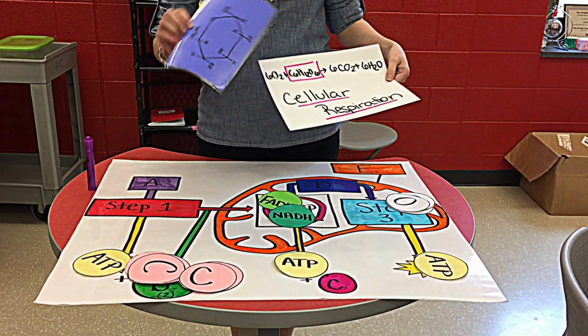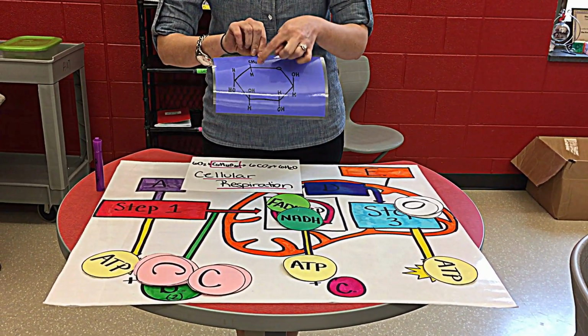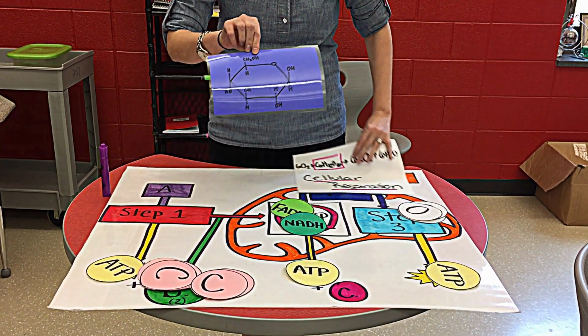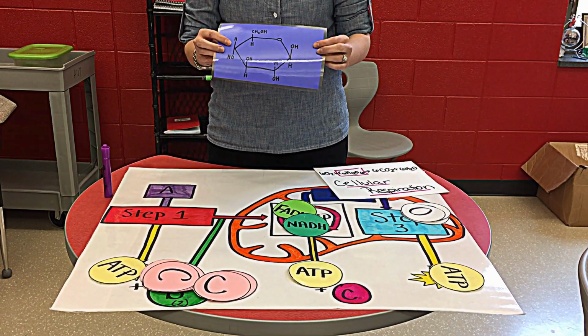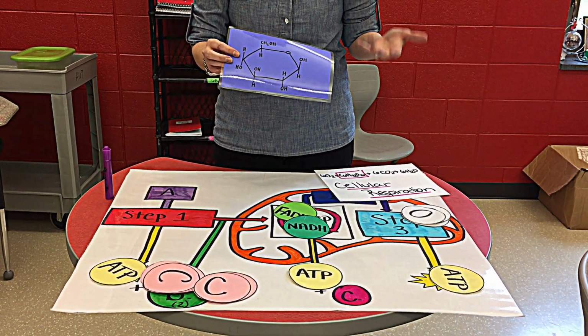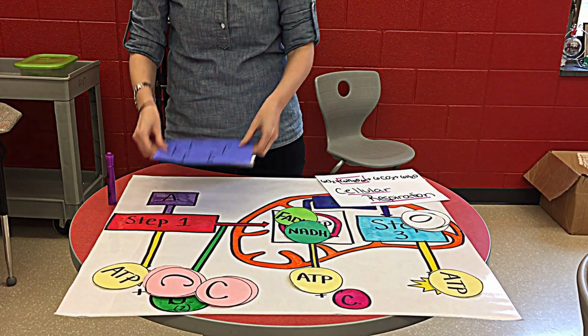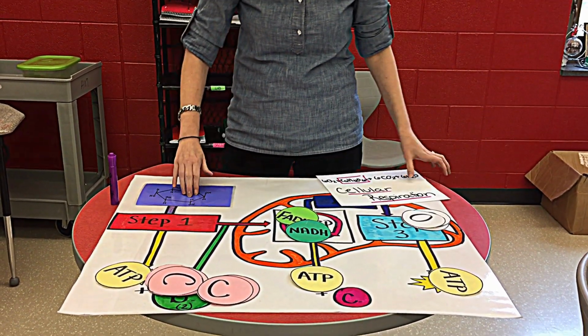So you can see here with glucose, there's a lot of bonds here. That's where all that ATP is going to be held, where all that energy is. Now plants make this in photosynthesis, but you don't make this, you actually eat it, like when you eat a Snickers bar or something. So here's your glucose, and it's going to go into step 1.